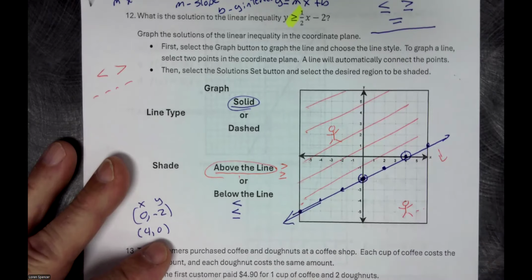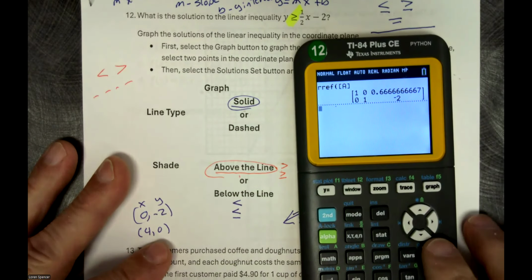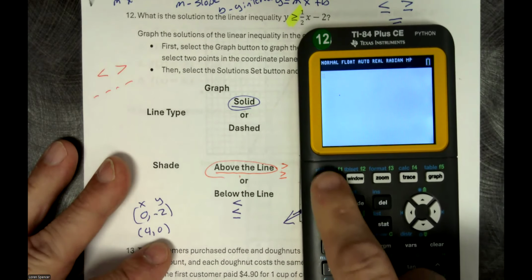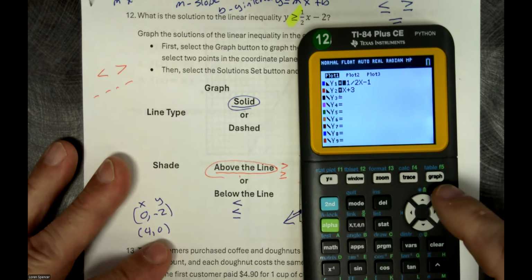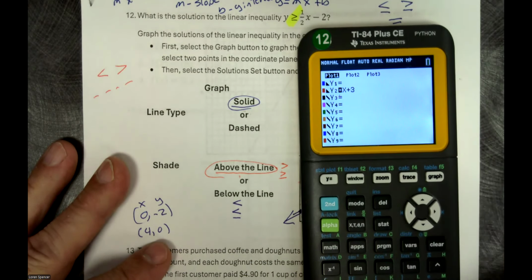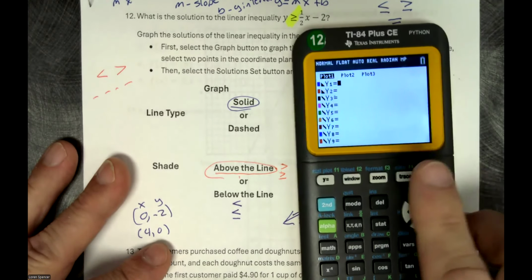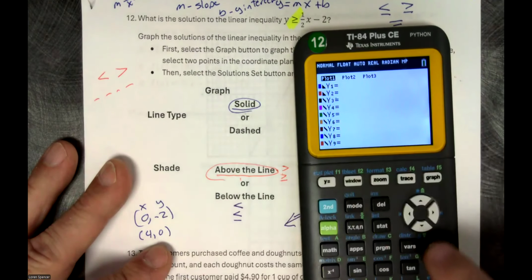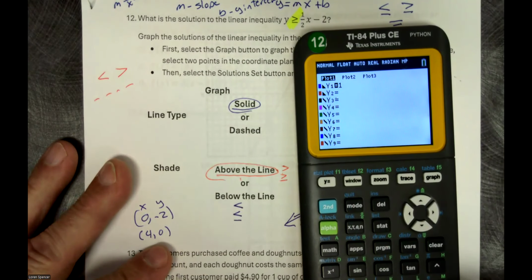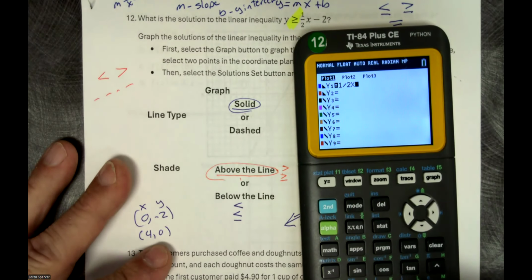Now, the other way to do this is we can use the calculator, and you'll have access to the calculator, in which case you'll press the y equals button. And I'm going to press clear and get all that stuff out of there. Now, this is a little bit more complicated and you may not want to use it, but our equation is y is greater than or equal to 1/2 x. So 1 divided by 2, press the x button, and then minus 2.